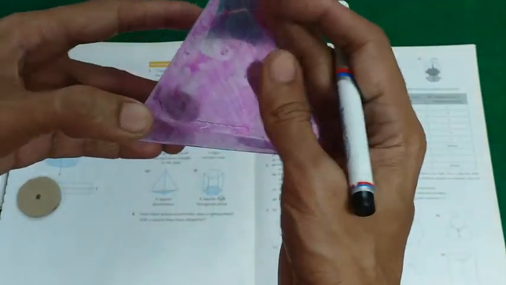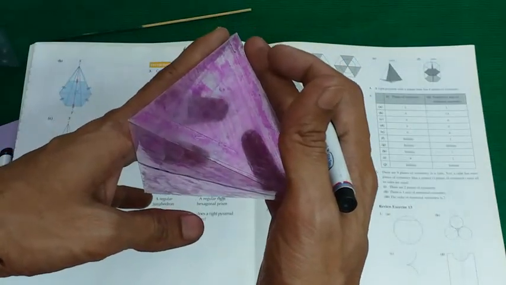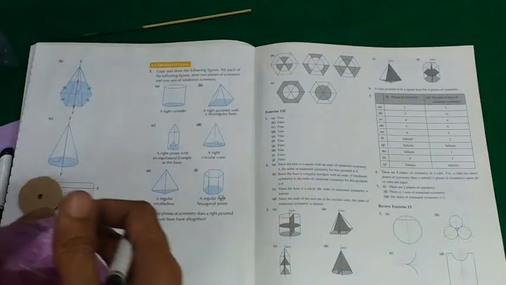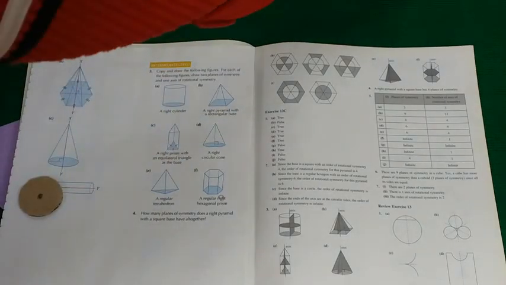Okay? So from this side to the middle, and in this way we can insert 4 planes of symmetry, but we are only asked to draw 2, so we will only be drawing 2, but there can possibly be 4 planes of symmetry in this case.